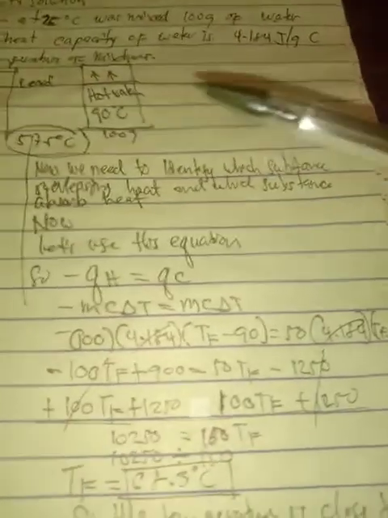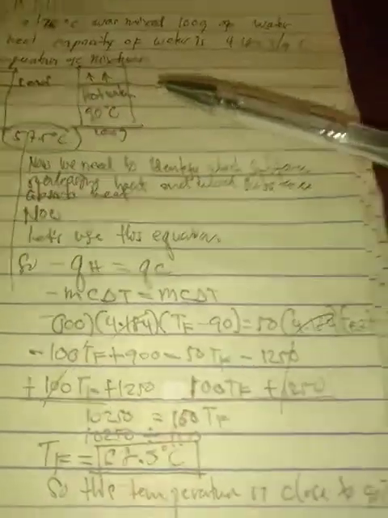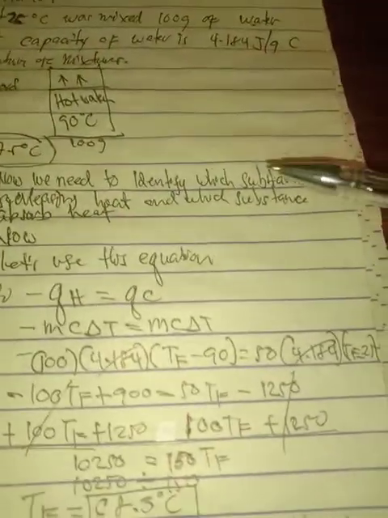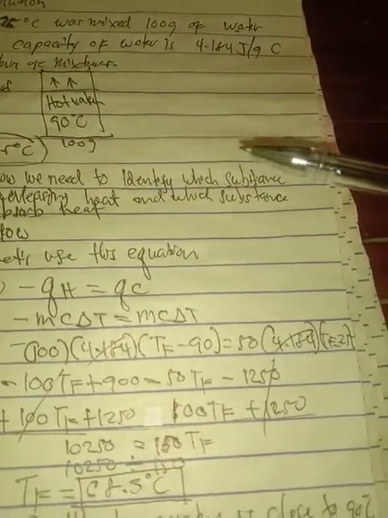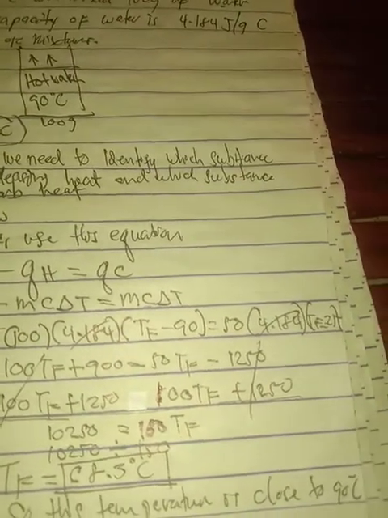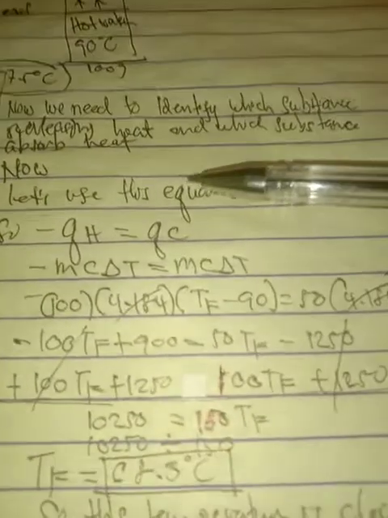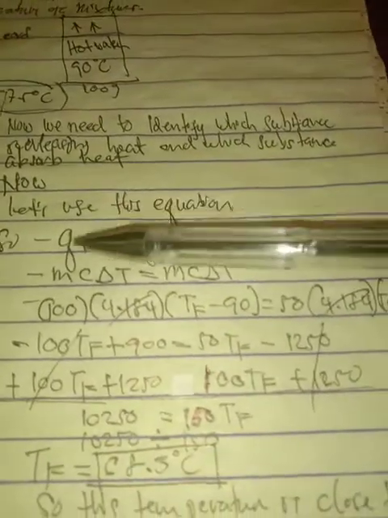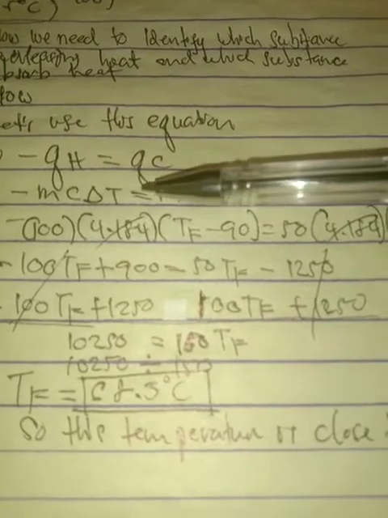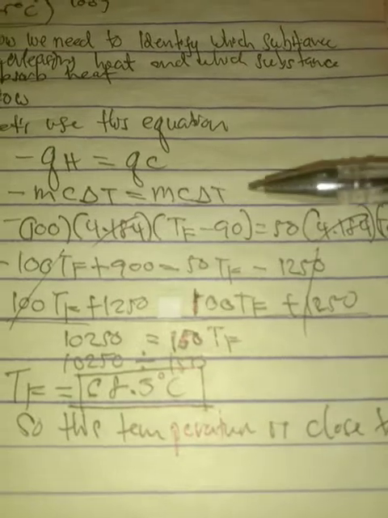So now we need to identify which substance releases heat energy and which substance absorbs energy. So now let's use this equation: negative QH equals positive QC. So negative mc delta T equals mc delta T.